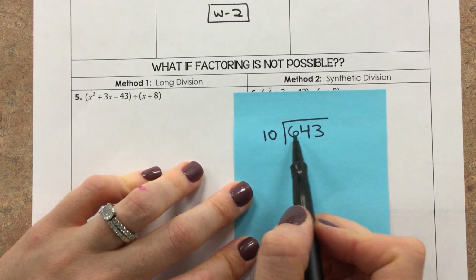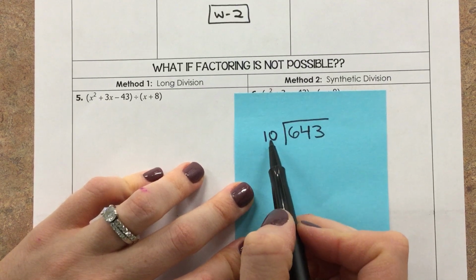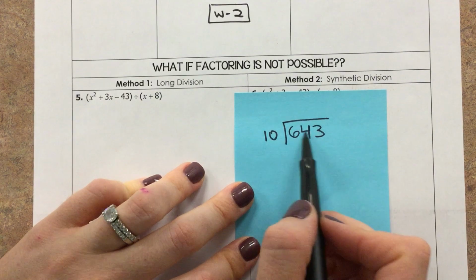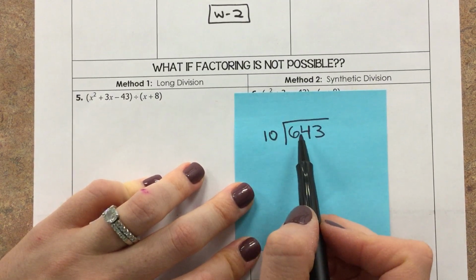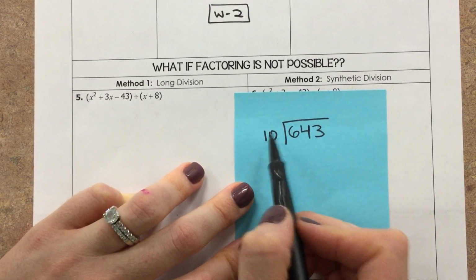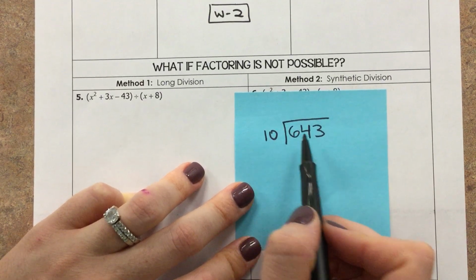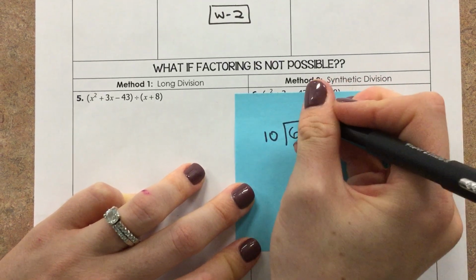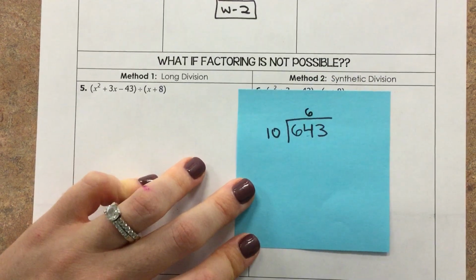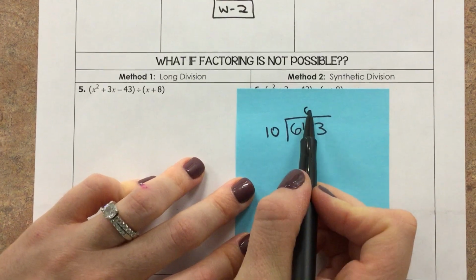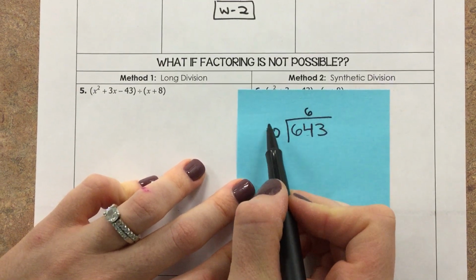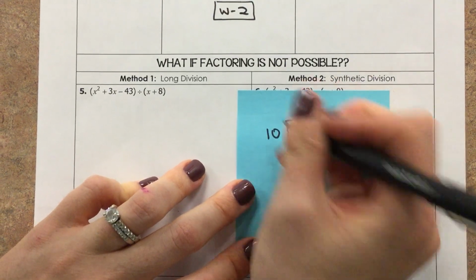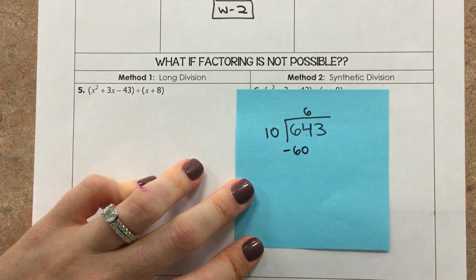So you move term by term. We look at the 6. Is the 6 divisible by 10? It is not, so we move on. Then we look at this like a 64. Is the 64 divisible by 10? And you want to see how many times this 10 goes into 64. And it goes in 6 times. Not evenly, but it can go in a maximum of 6 times. So you put the 6 right here. Hopefully this is looking familiar. And then after that, you take this 6 that you have up here, you multiply it by the 10 that's over here, and you subtract that. So 6 times 10 gives us 60, and we subtract that.